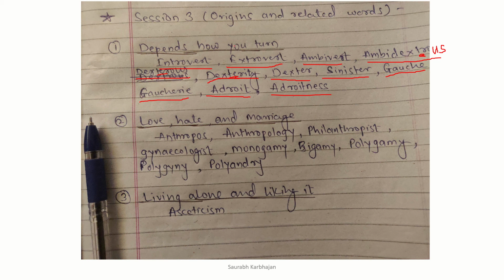Anthropos, mankind, is also found in anthropology, the study of the development of the human race, and philanthropist, one who loves mankind and shows such love by making substantial financial contributions to charitable organizations or by donating time and energy to helping those in need.